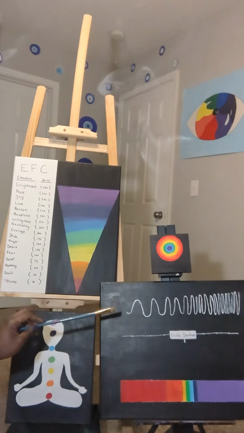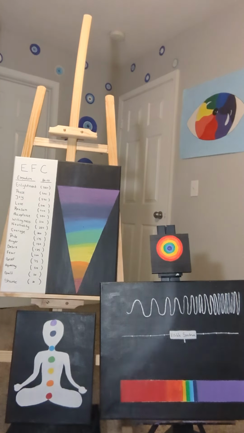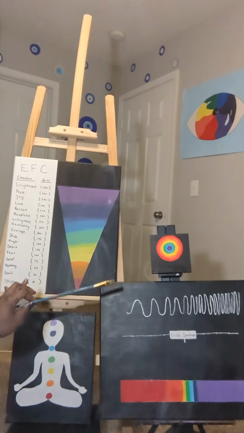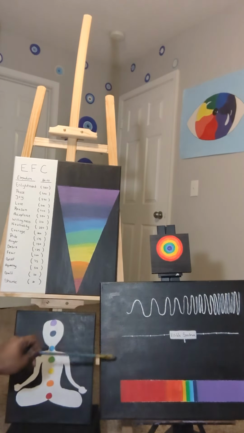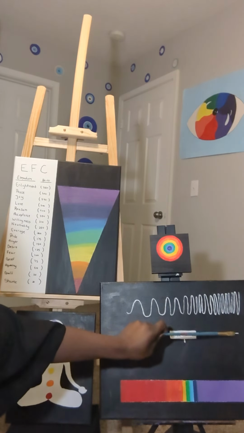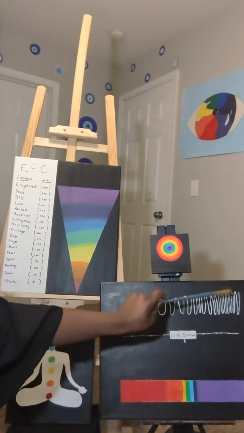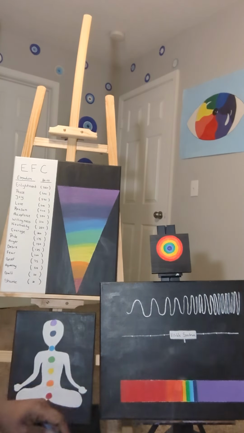Now, starting on the side of the chart, the light form represented on this side of the chart has the lowest frequency but the biggest wavelength, the radio wave. And the light form on this side of the chart with the shortest wavelength but the highest frequency is represented as a gamma ray.